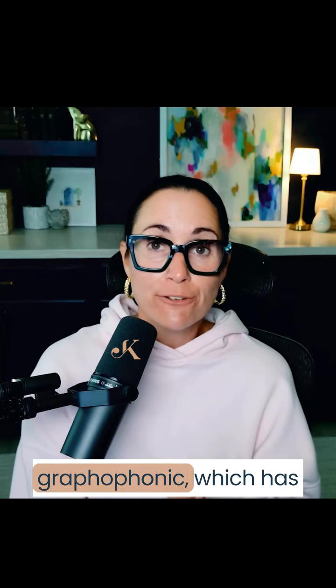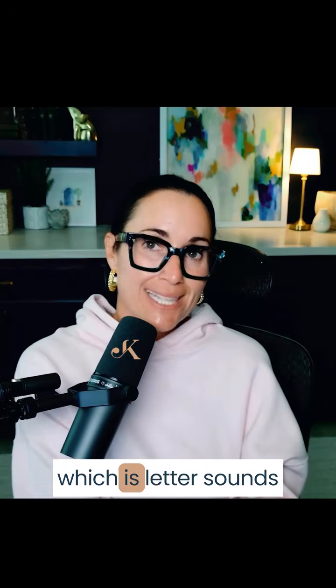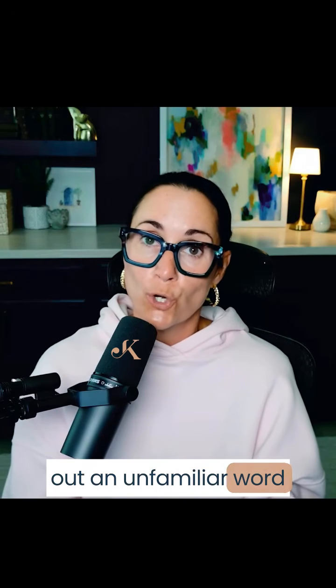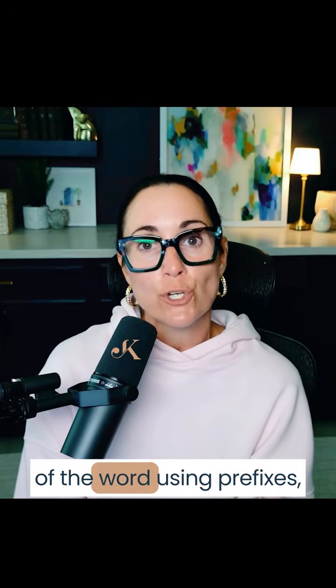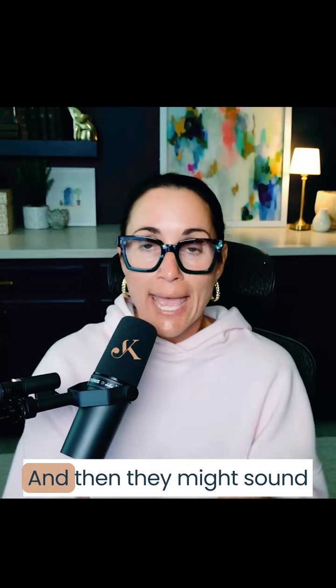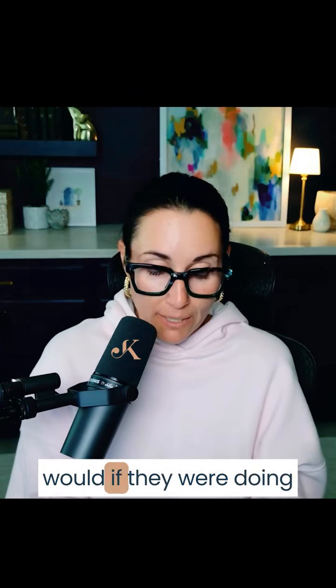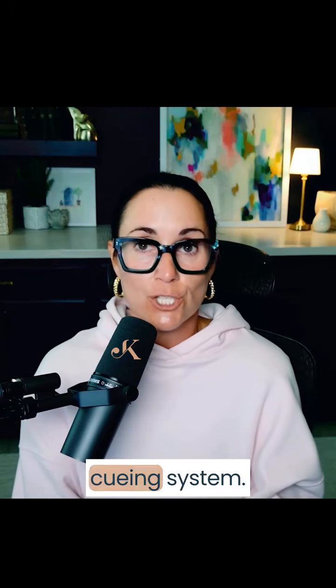And then finally, graphophonic, which has the word phonic in it, which is phonics, which is letter sounds correspondence. And the student might sound out an unfamiliar word using their phonics skills. They might chunk pieces of the word using prefixes, suffixes, and roots, and then they might sound out some of those more complex areas inside of the word, just like they would if they were doing phonics instruction. That is a graphophonic cueing system.